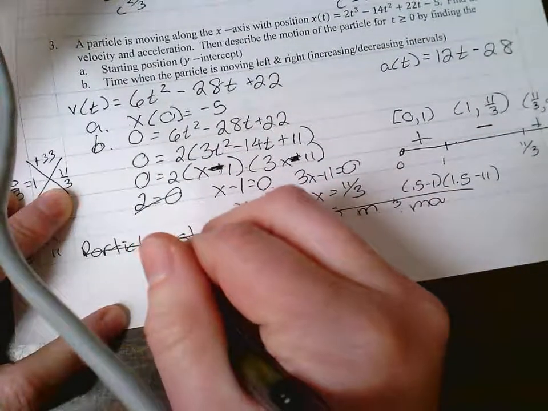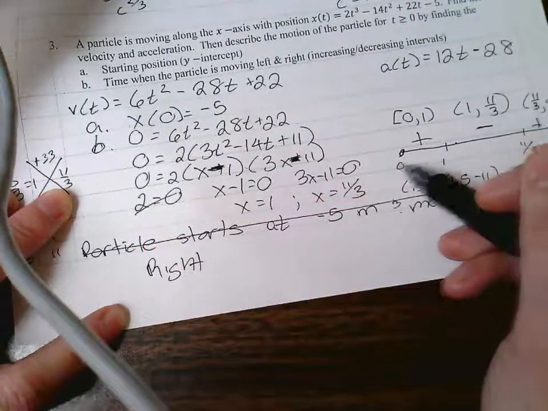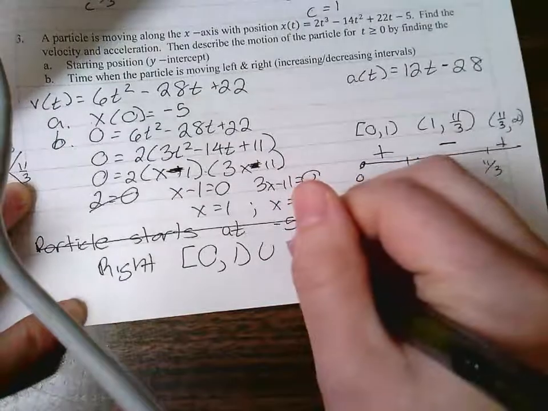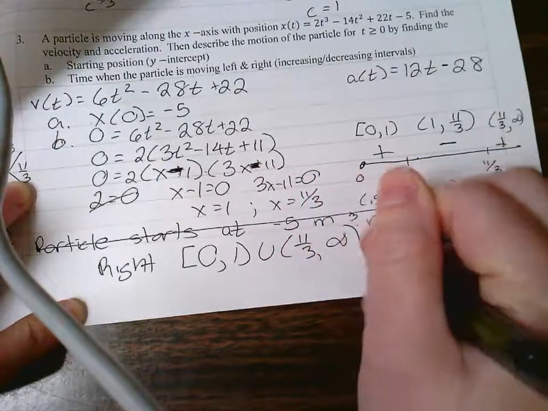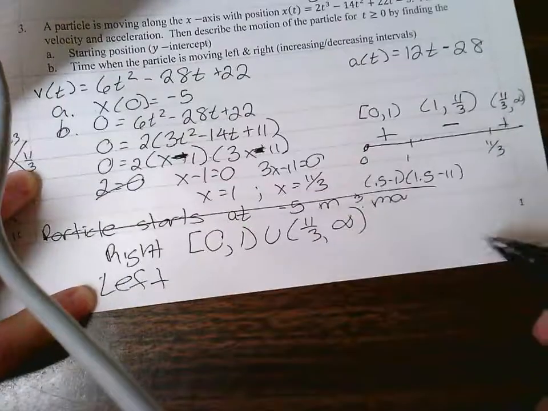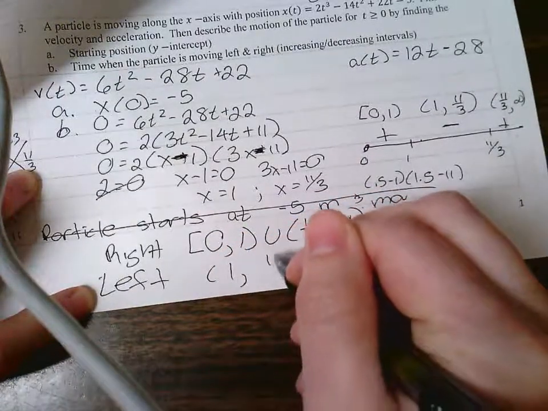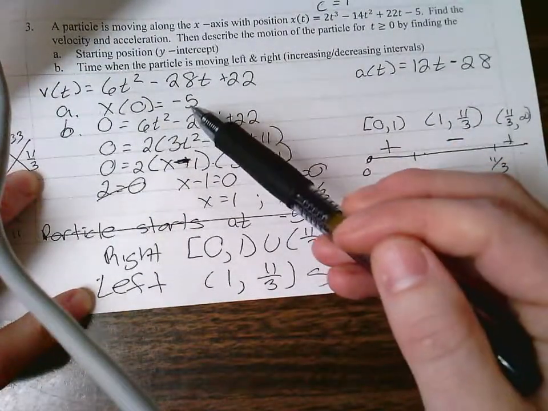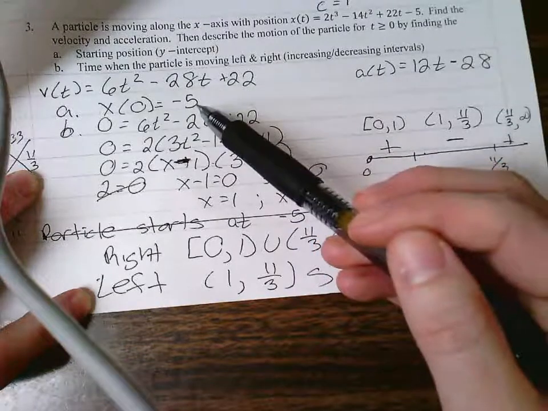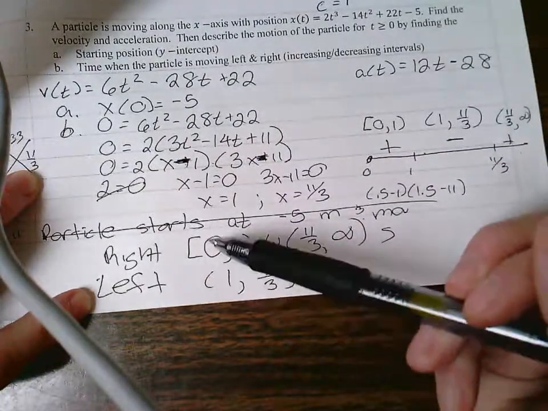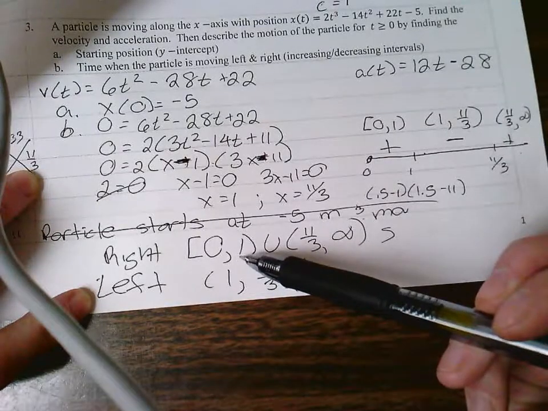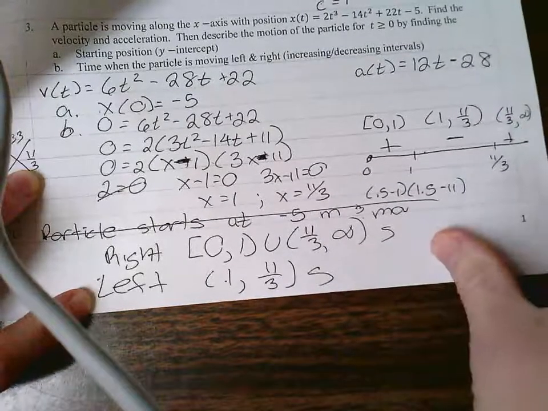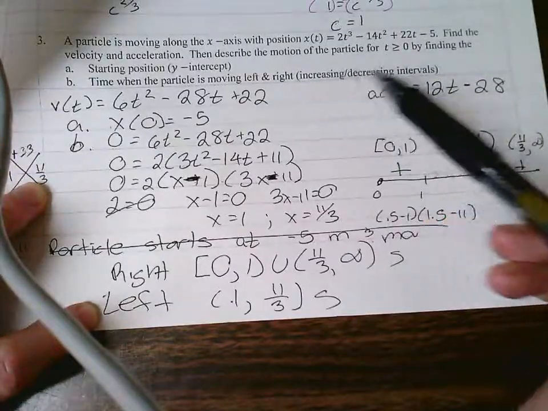So the particle is going to be moving right from 0 to 1 and 11 over 3 to infinity. And it's going to be moving left where it's decreasing, which is going to be 1 to 11 over 3. So we got seconds. So the particle is going to be beginning at -5 meters, moving to the right until 1 second, moves to the left from here to here, and then moves right here. That's the motion of the particle. Okay, I am not going to have this on the test, so you just need to know what that means.